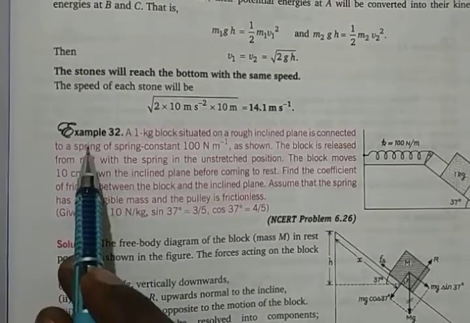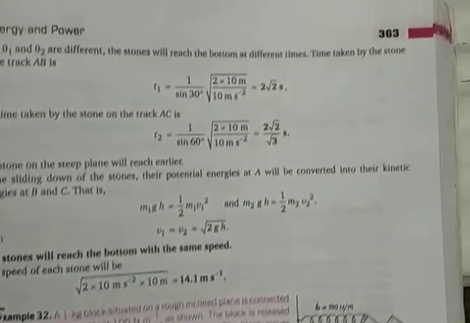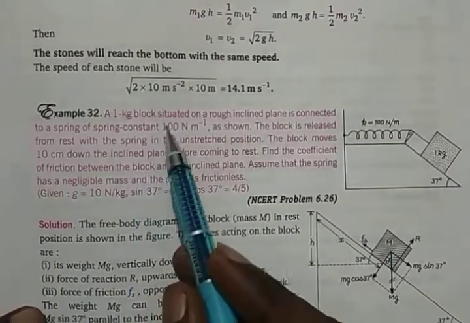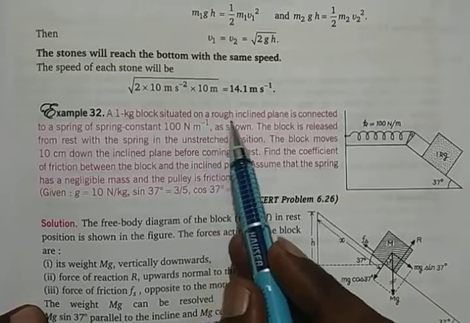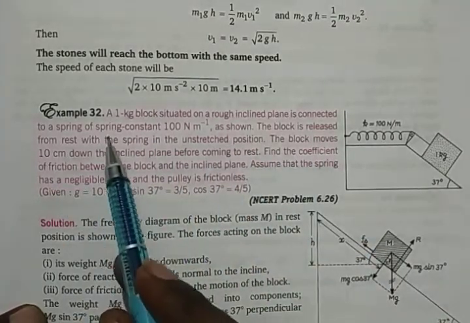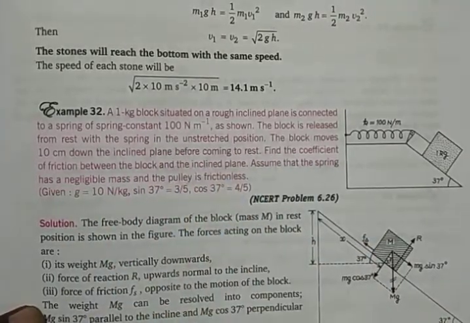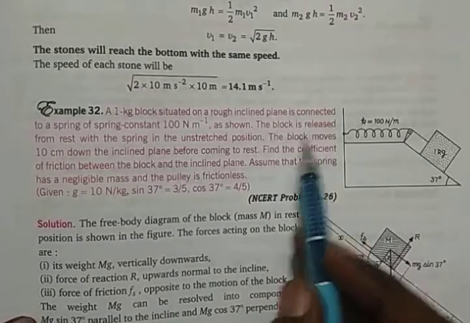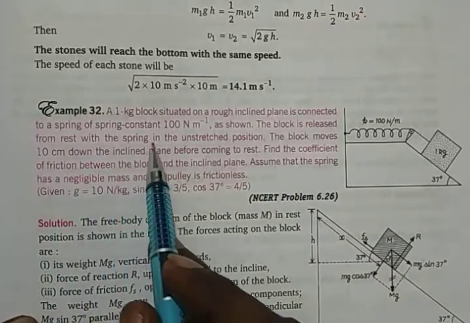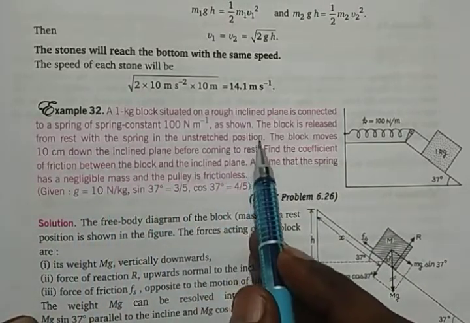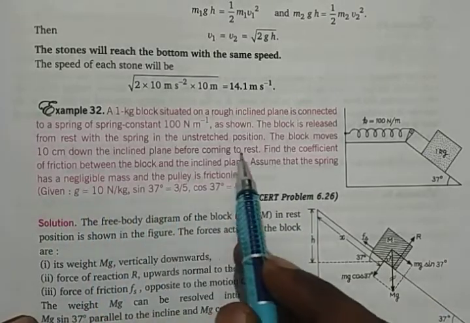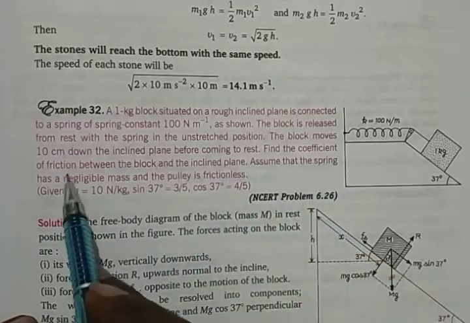So let us go to question number 32 on page number 363. This is a very important and interesting numerical. A 1 kg block situated on a rough inclined plane is connected to a spring of spring constant 100 Newton per meter as shown. The block is released from rest with the spring in the unstretched position. The block moves 10 centimeters down the inclined plane before coming to rest. Find the coefficient of friction.